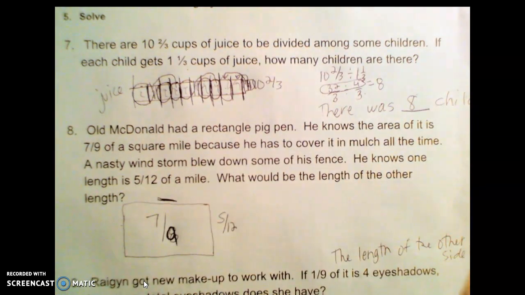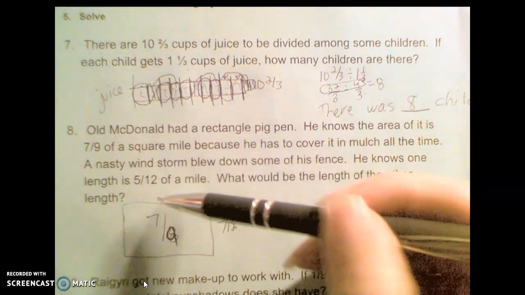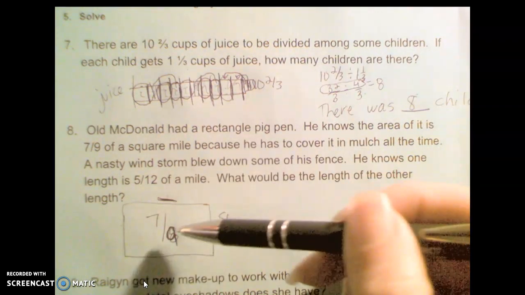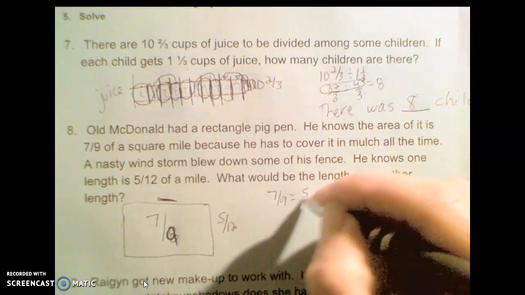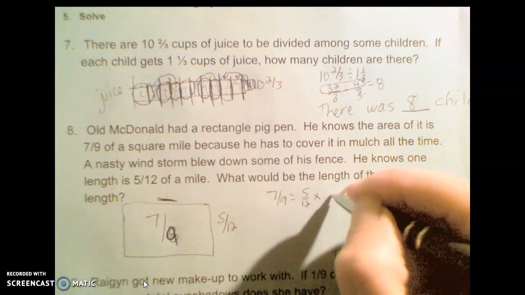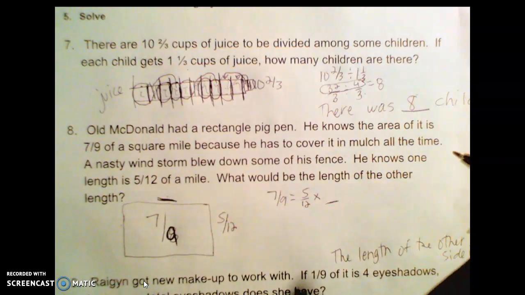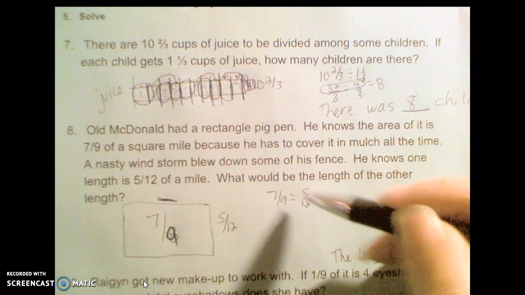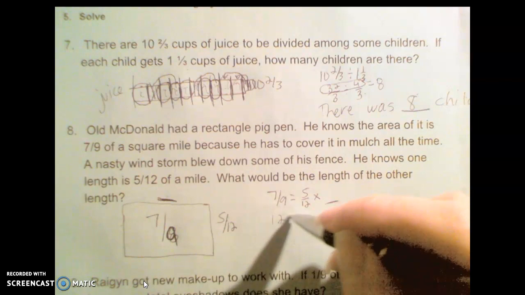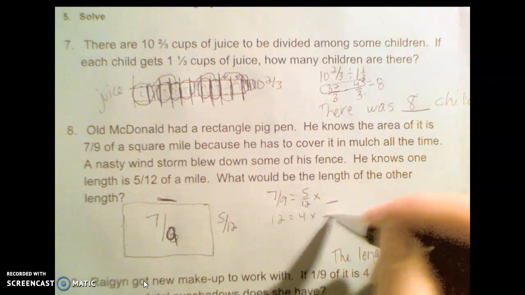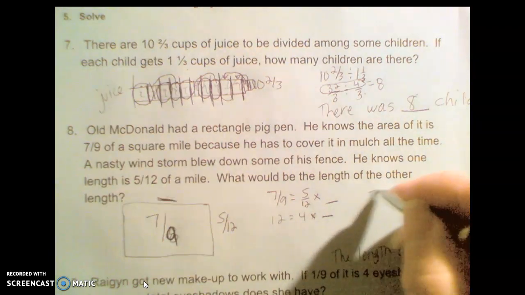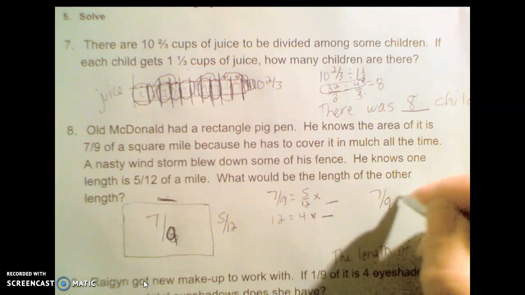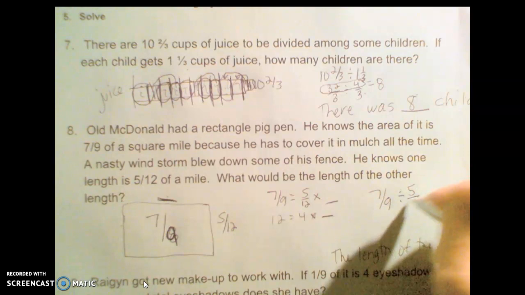I know for area that I need to do a length times a length to get that. So I know that 7/9 equals 5/12 times some unknown number, unknown length. So again, if this were 12 equals 4 times some unknown number, I would do 12 divided by 4. So I'm going to do 7/9 divided by 5/12.